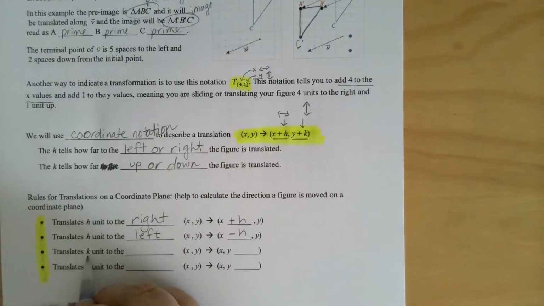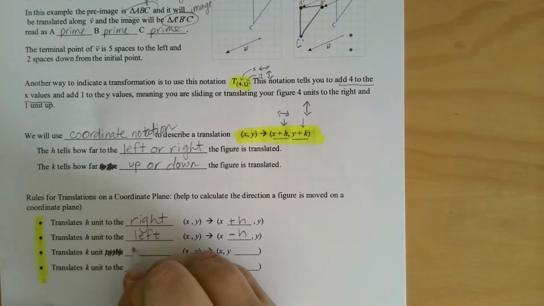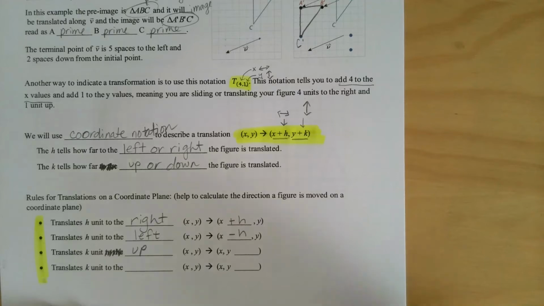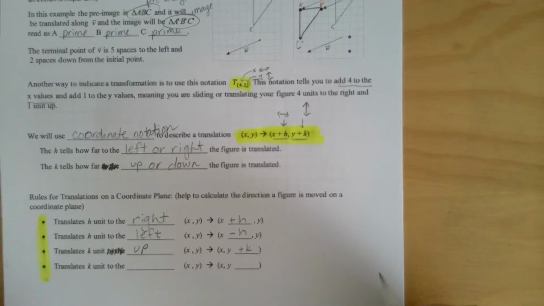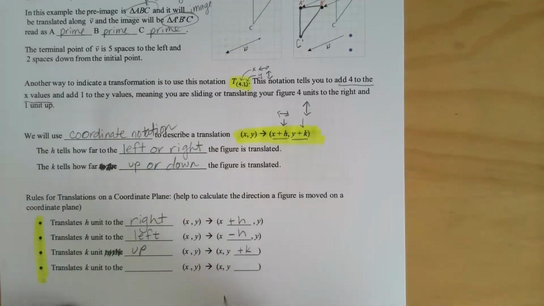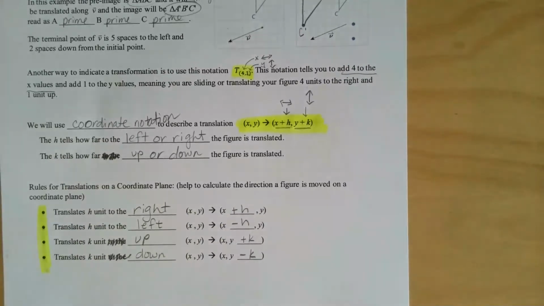K tells us our up and down movement. So if I'm translating it k units up, I'm not going to change the x value at all. I'm going to add k to the y value. Your x value doesn't change when you go up and down. It only changes the y value. If I'm translating k units down, that means I would have minus k with the y value there.